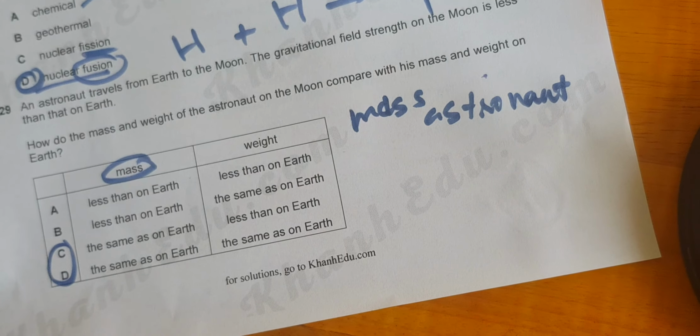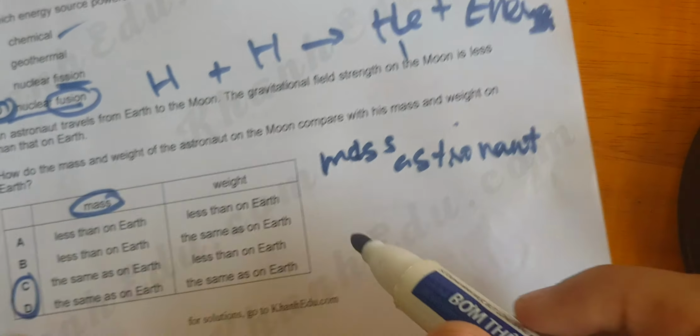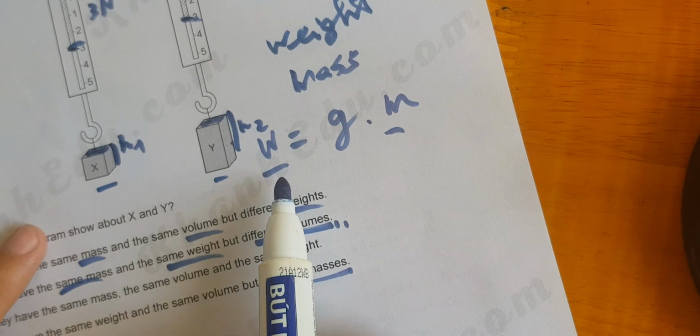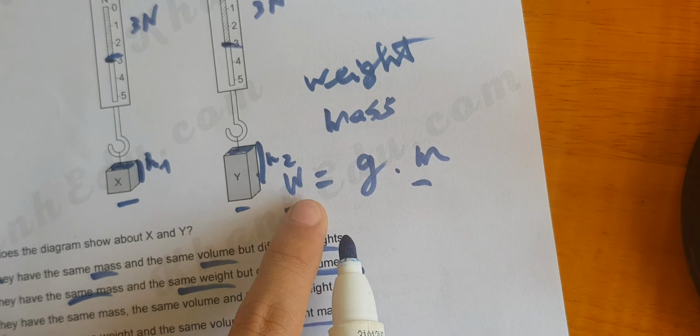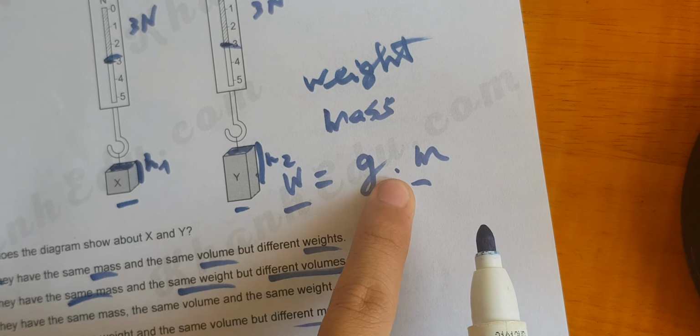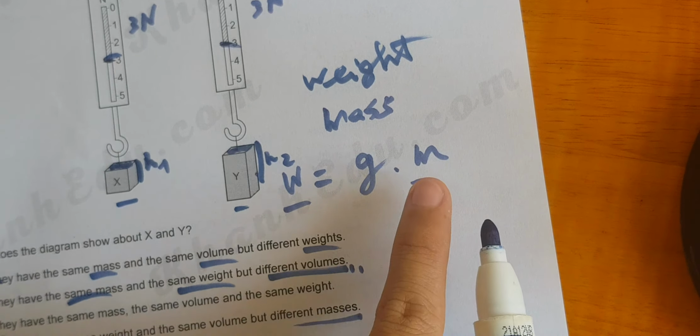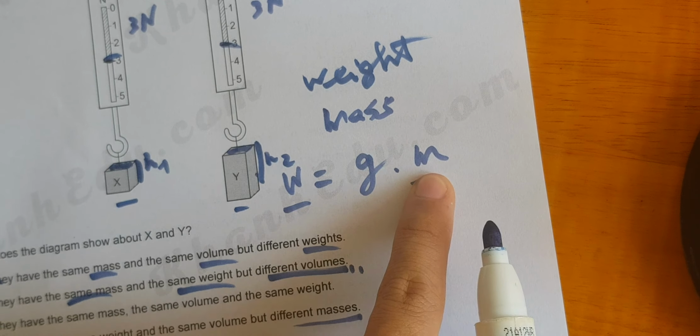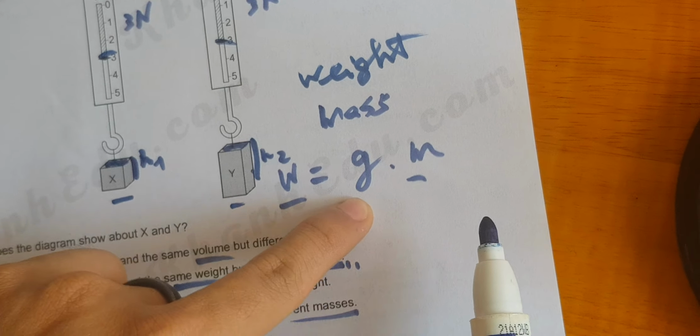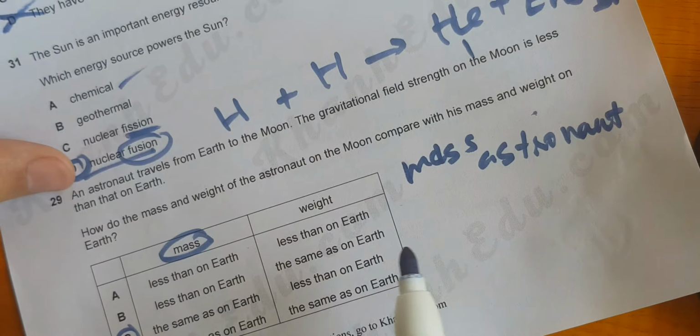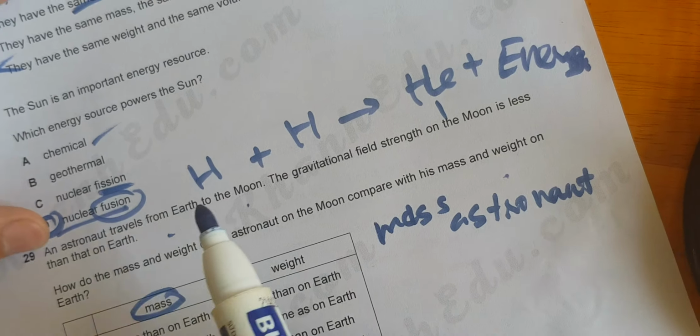So let's talk about the weight. As we have talked before, the weight equals gravitational force times the mass. We have the same mass, but do we have the same gravitational force? Let's take a look at the Earth and the moon.